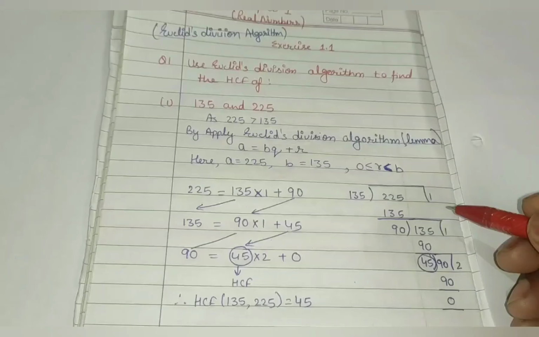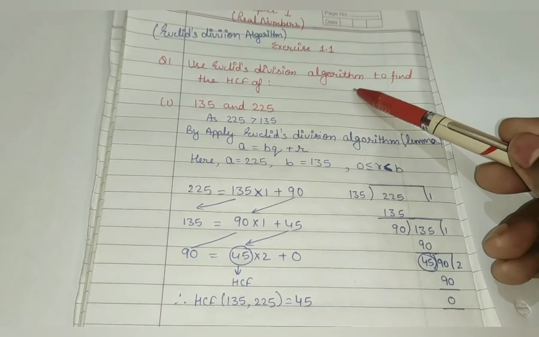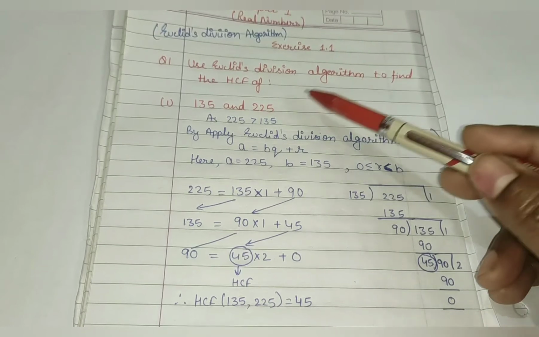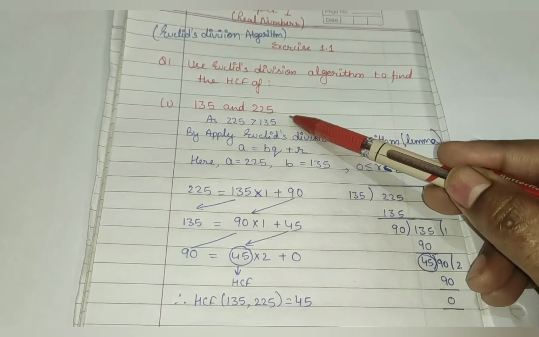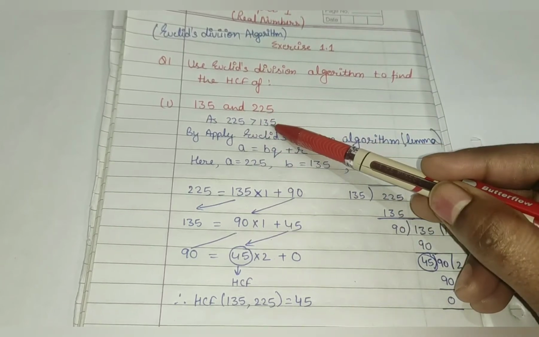In exercise 1.1, the very first question is, using Euclid's division algorithm, find the HCF of the following numbers. The very first question is 135 and 225. So here we have to apply Euclid's division lemma. As you know, 225 is greater than 135.